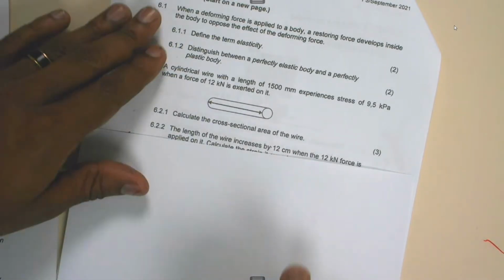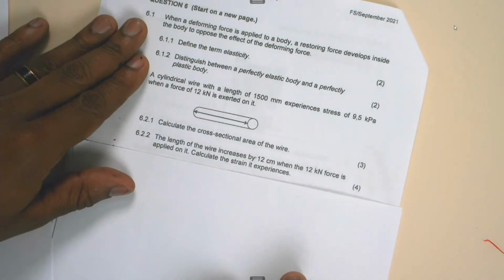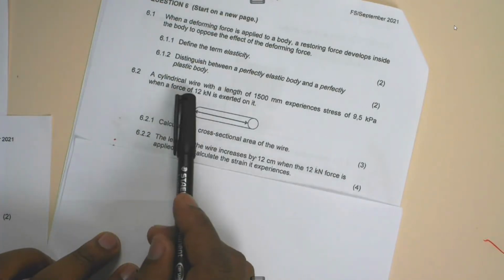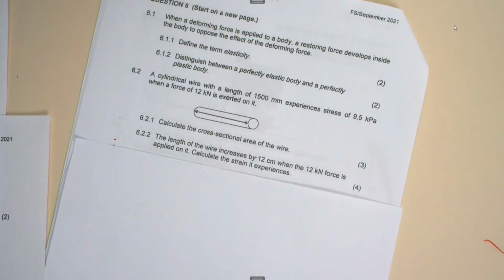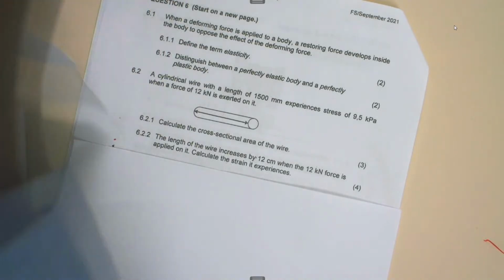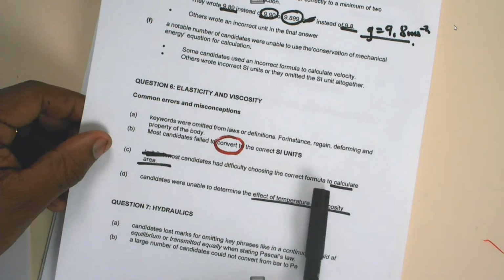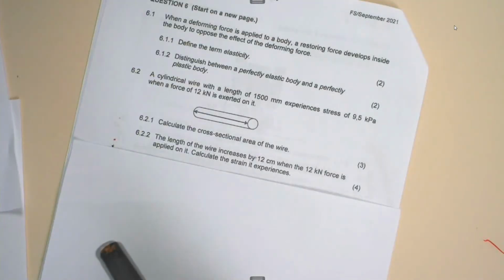Let's move on. We are now given a cylindrical wire with a length of 1,500 millimeters that experiences a stress of 9.5 kilopascal when a force of 12 kilonewtons is exerted on it. And remember, it is being said that most candidates had difficulty choosing the correct formula for area.